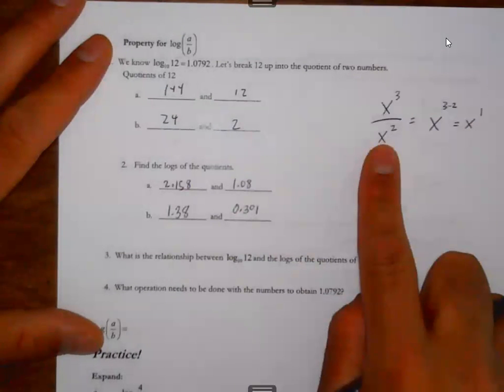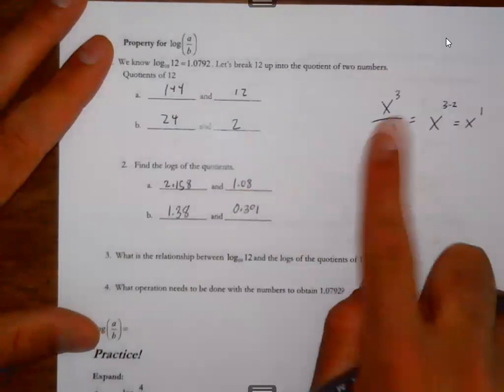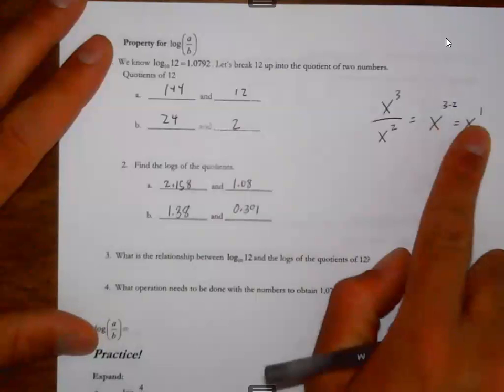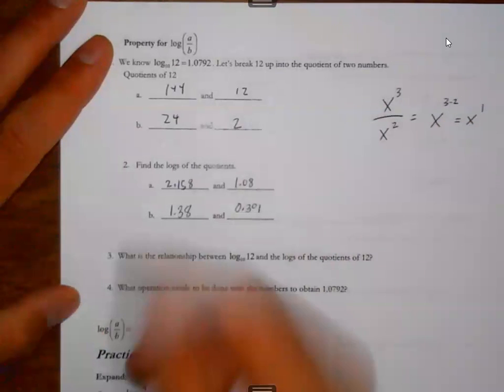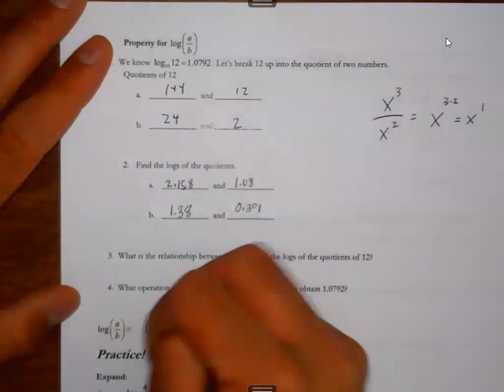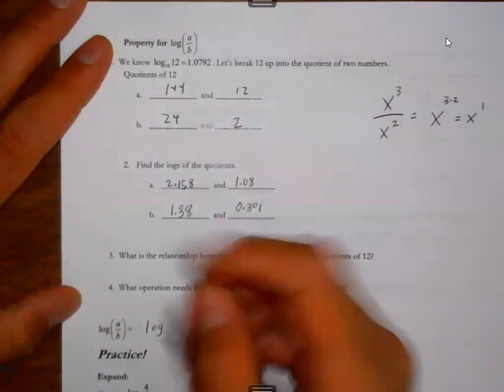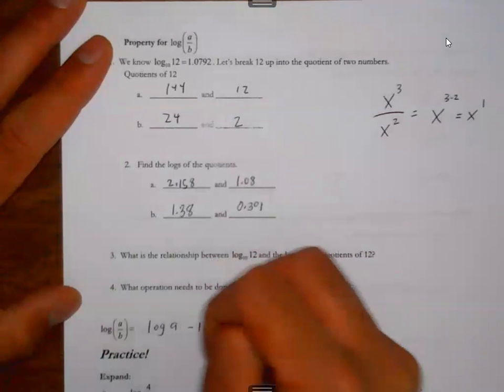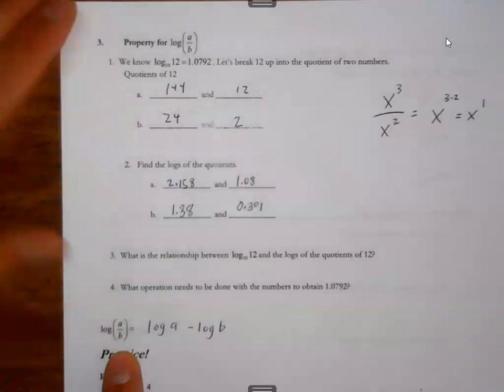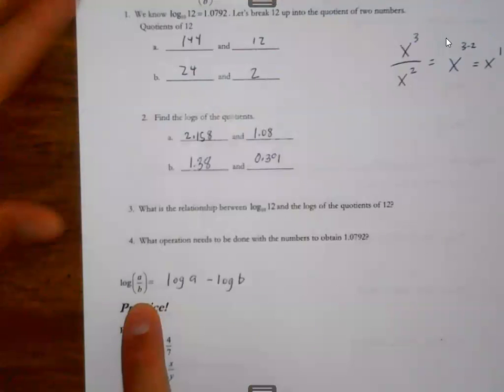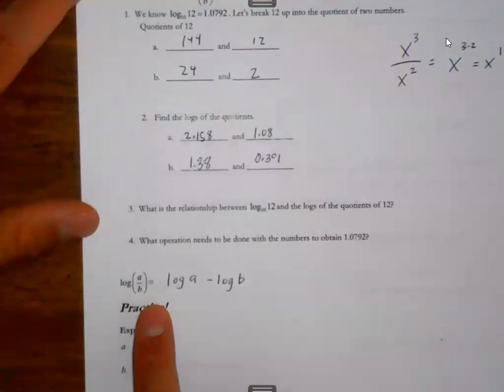So condensing with exponentials goes from division to subtraction. With logs, when you expand this out, it goes from division to subtraction. So the log of A over B is equal to the log of A minus the log of B.